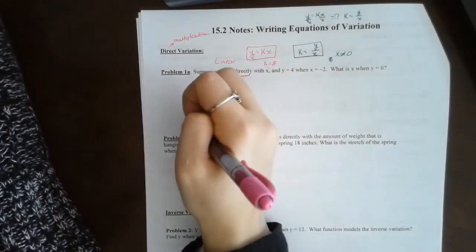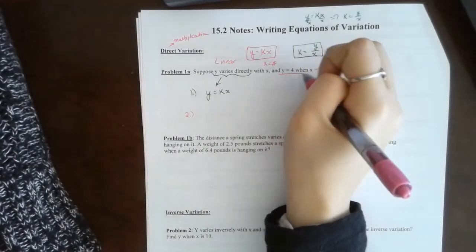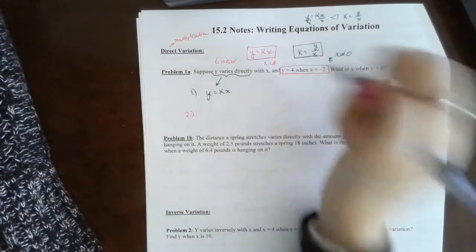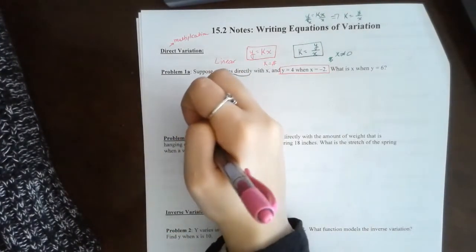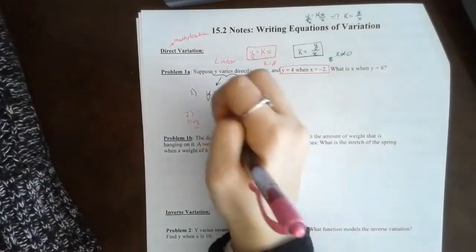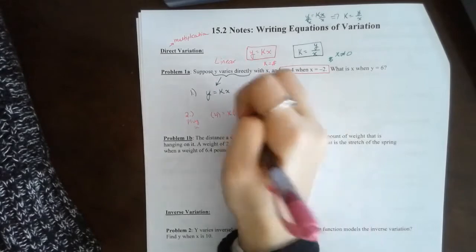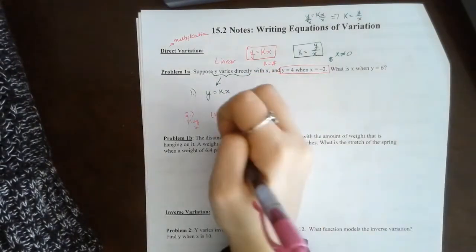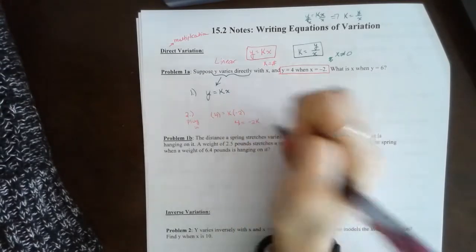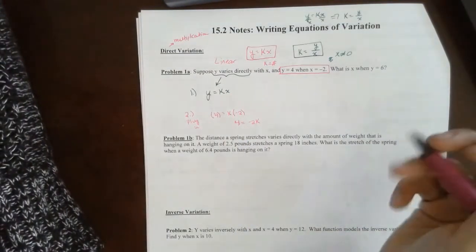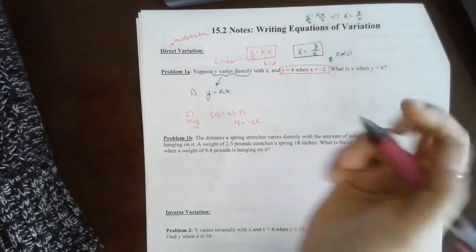Next, step 2, we're going to keep reading. So suppose y varies directly with x, and we know y is 4 and x is negative 2. So they told us what y and x are, and we're going to plug that in. So step 2 is plug in. Always plug in with parentheses. We don't know what k is, but we know x is negative 2. If it helps you, I'm going to rewrite this as 4 equals negative 2k, so it looks more like what you've seen in Algebra 1. If not, you can leave it in the first form. It doesn't matter.